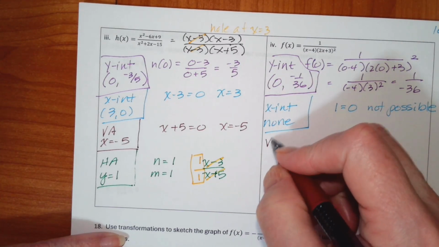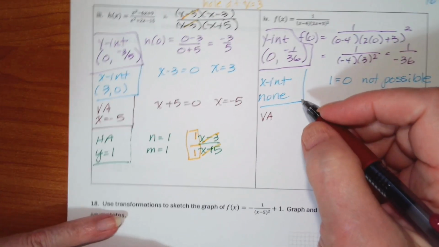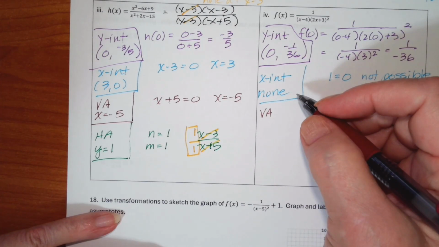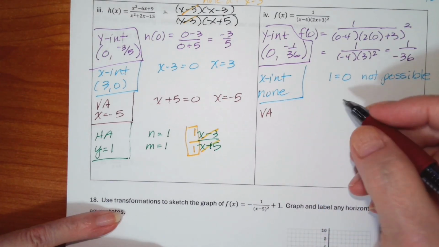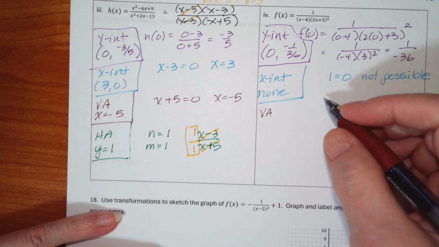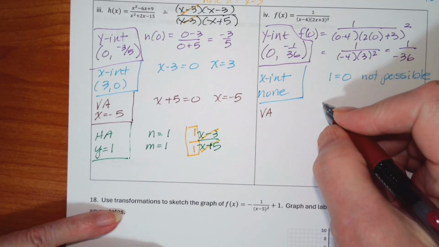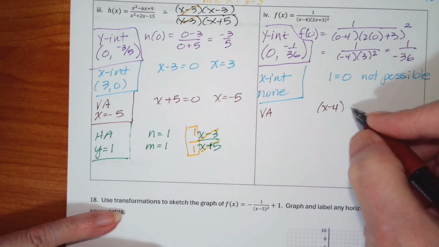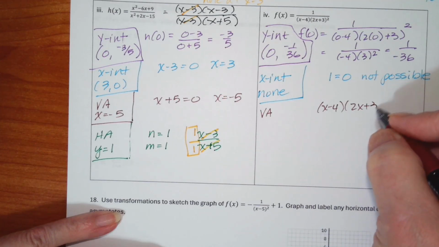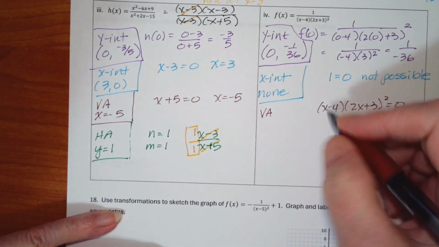Okay, so my vertical asymptotes, all right, I set my denominator equal to 0. So (x minus 4)(2x plus 3) squared equals 0.